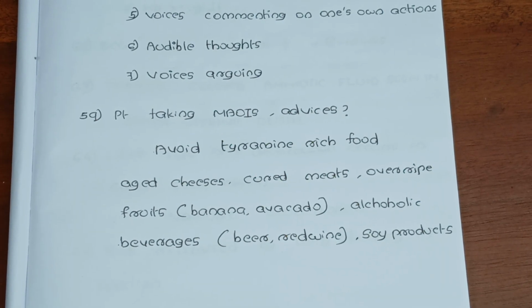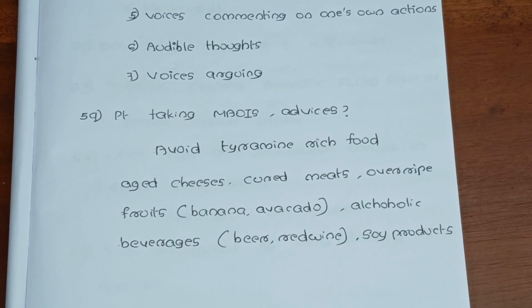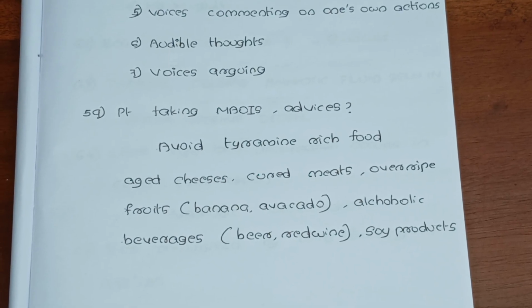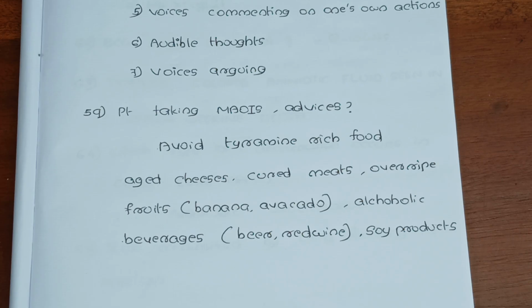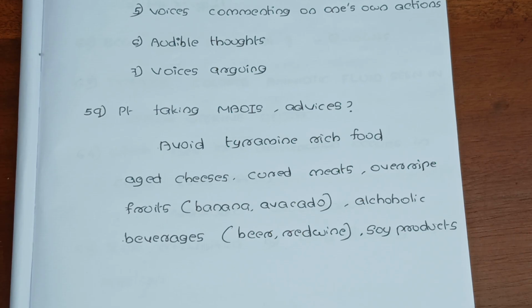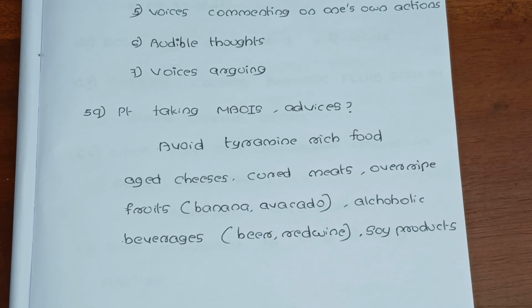A patient taking monoamine oxidase inhibitors is advised to avoid tyramine rich food because MAOIs will cause the cheese reaction. Cheese reaction is a hypertensive crisis that occurs when a person taking monoamine oxidase inhibitors consumes high tyramine food like aged cheese, cured meats, overripe fruits, that is banana, avocado, alcoholic beverages, and so on. These are all tyramine rich foods. So a patient taking MAOIs should avoid tyramine rich food.